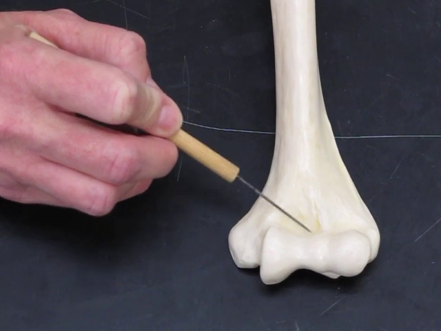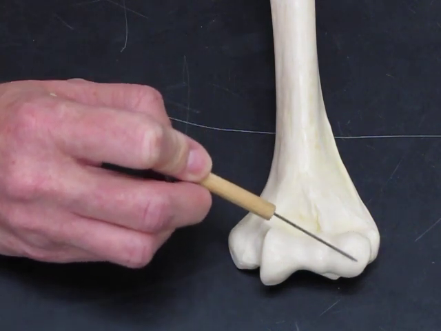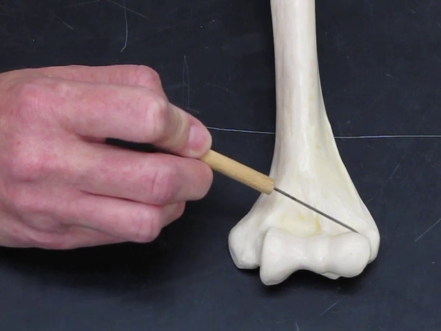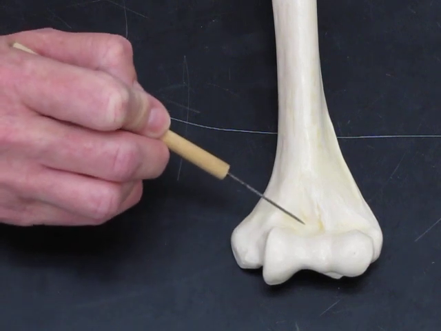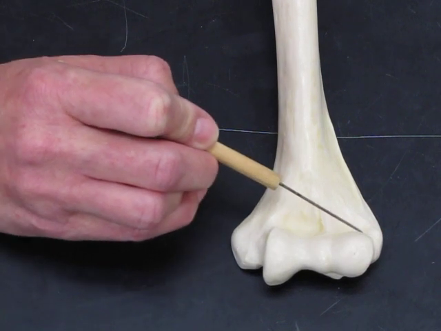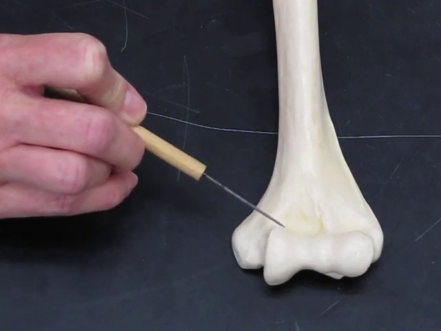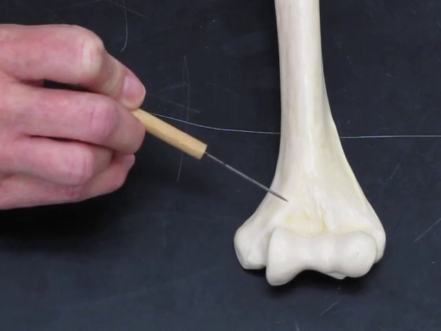Remember, fossa is like a little groove. Then we have the capitulum, and think smooth like a C, capitulum. Let's go over those again: trochlea, sharp like a T, coronoid fossa, and capitulum. And remember, all these are found on the anterior surface of the distal end of the bone.